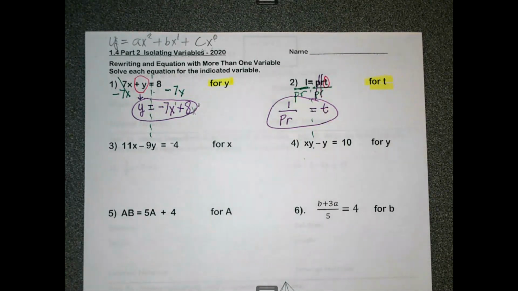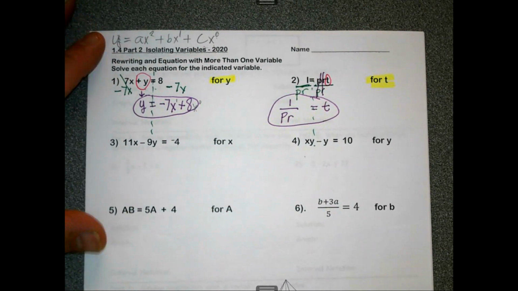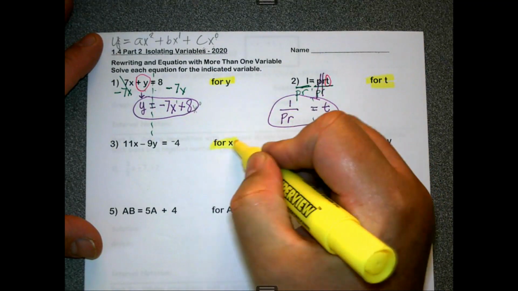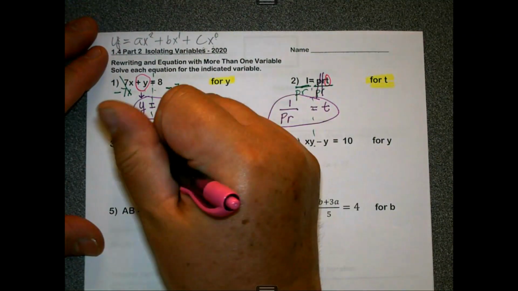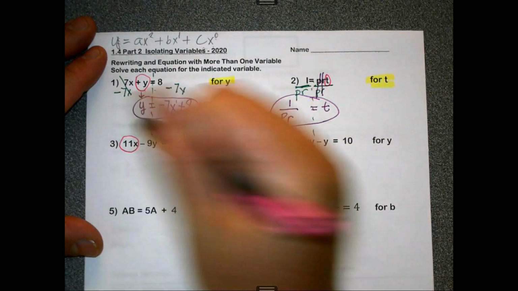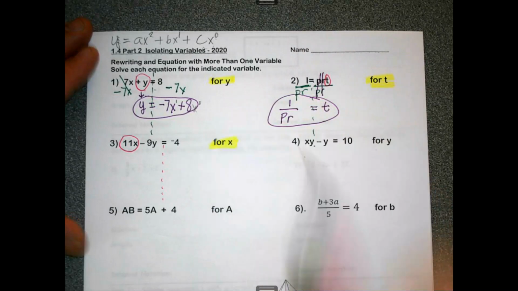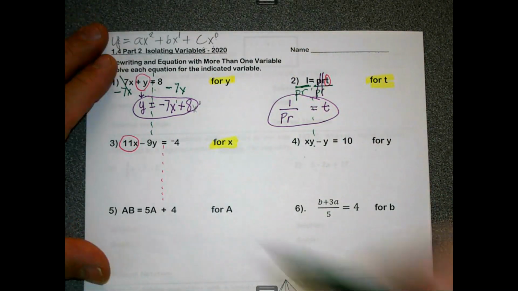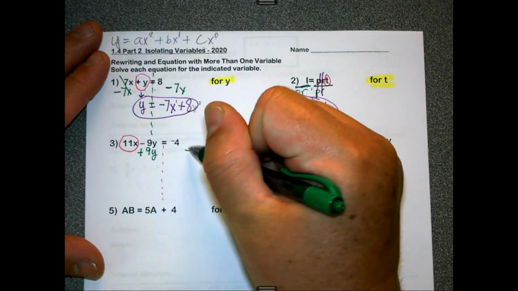Wow, we got numbers and now it's not. Uh-oh. It's getting harder. New problem. Solve for x, all right? I'm going to go ahead and circle my x term. So I want to get rid of, and here's my equation, I want to get rid of my minus 9y, correct? So I'm going to add 9y to both sides. I'm going to put it off here to the side.